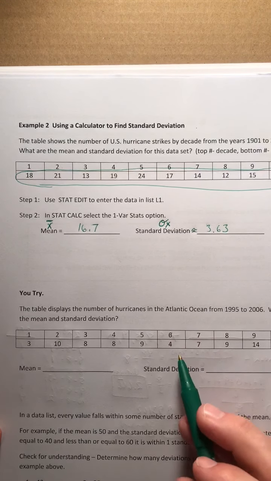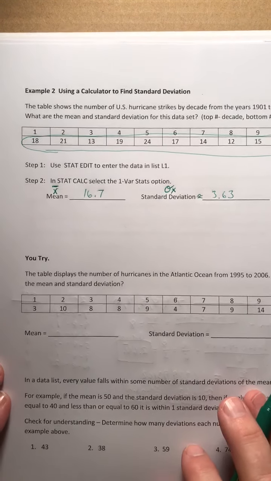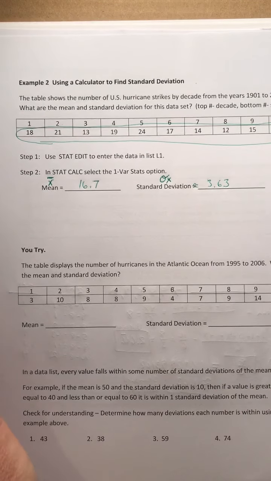And then you have a you-try to do after that, and that's going to be it that I'm going to give you for today, except I will give you some homework.